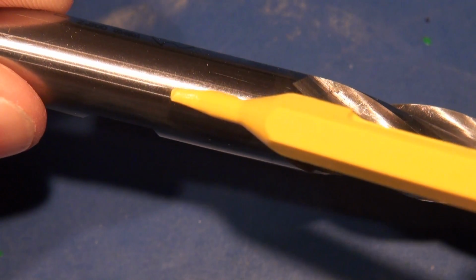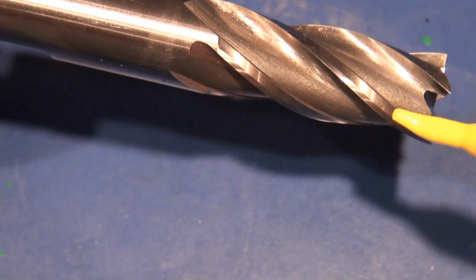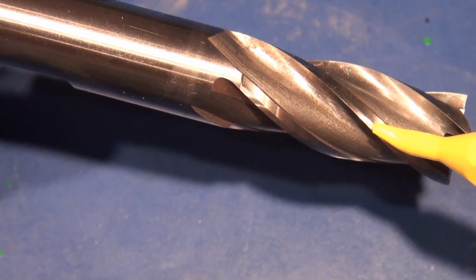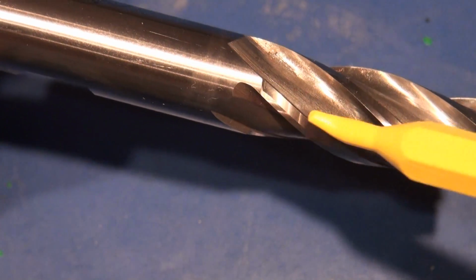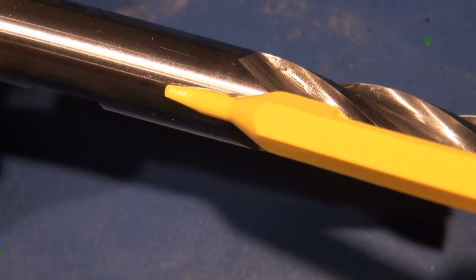Now the shank diameter can be a different diameter than the cutter. Okay, sometimes you'll get larger shanks so that you get more rigidity in the shank, and then the cutter is smaller than the shank diameter.